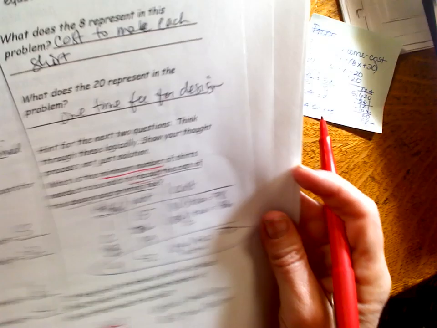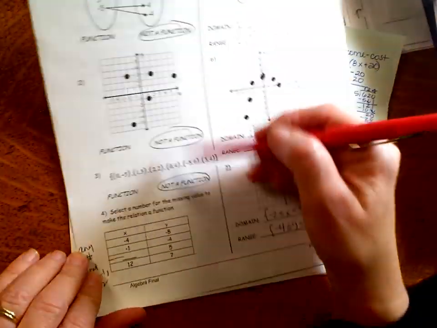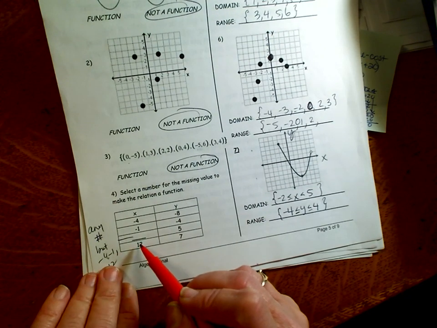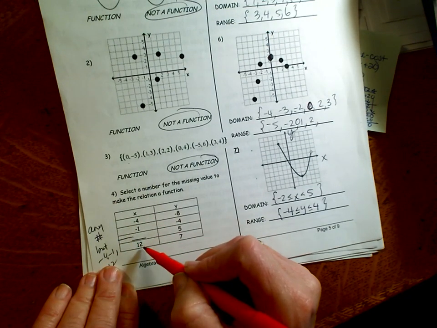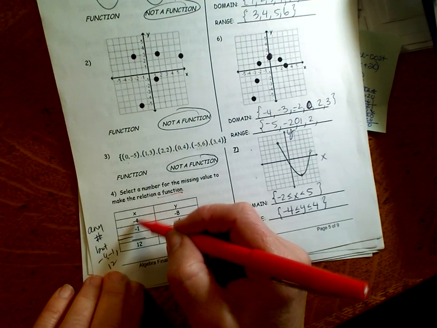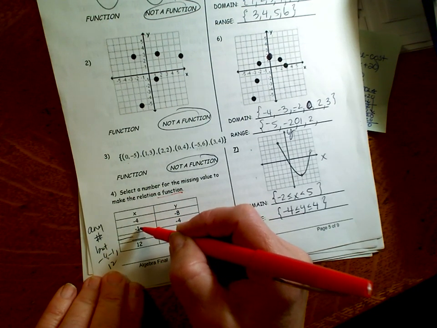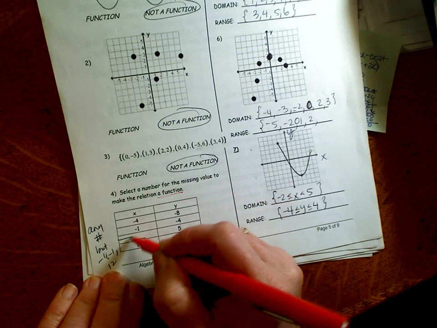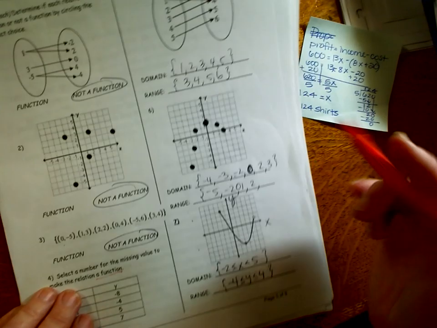All right, breather. This one was really good. Everyone got that one really well. This one is just any number besides these 3 numbers. So you didn't have to find a pattern. It's just if it's a function. So as long as it's not a -4, -1, or 12, because they're going to different outputs, anything would work here. All right, these were good.